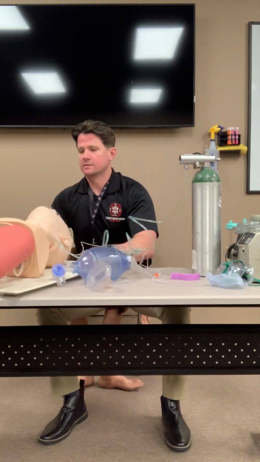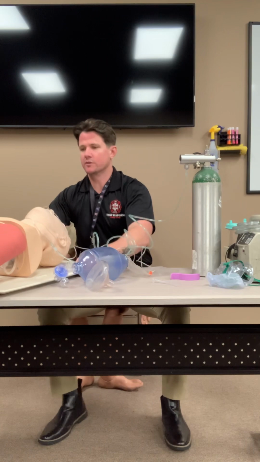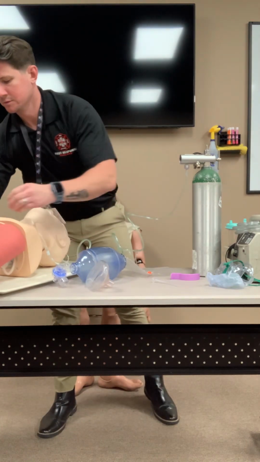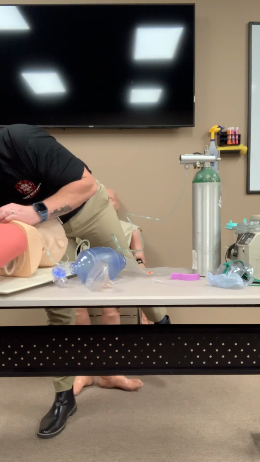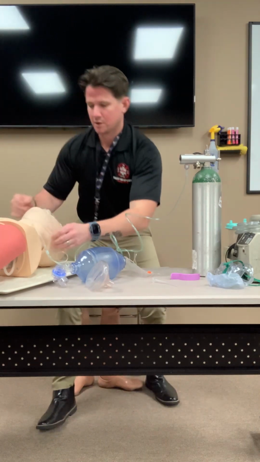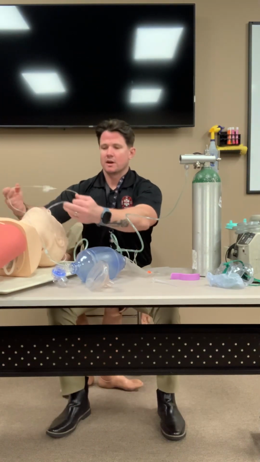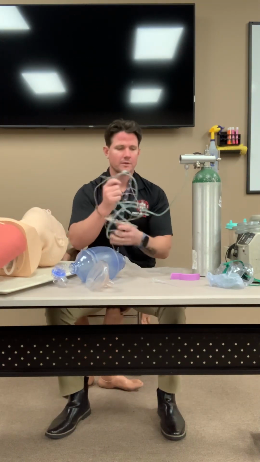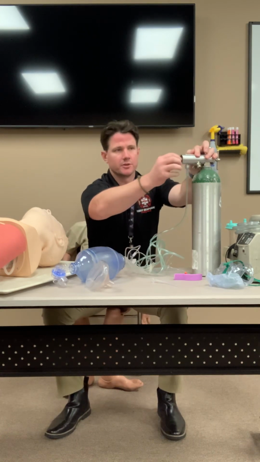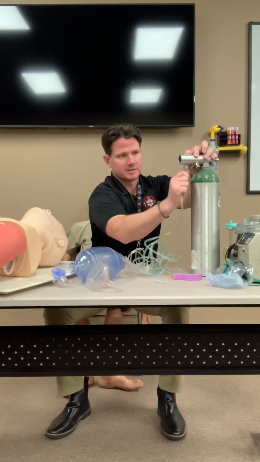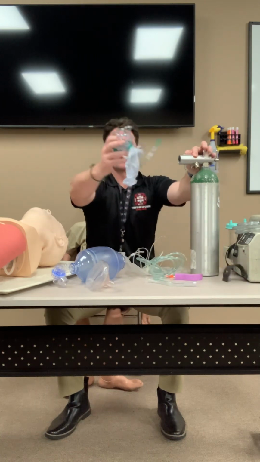Once you've done that, if prompted to switch over to a non-rebreather, we're going to go ahead and take this off. You can shut down your O2, put it back to 0, take this off, and get our non-rebreather.